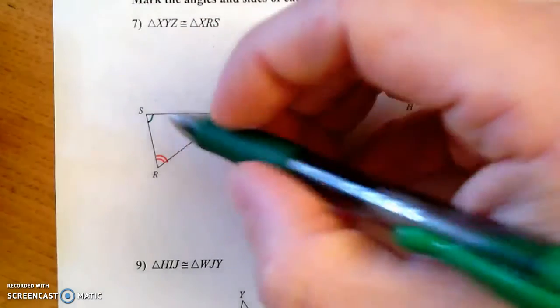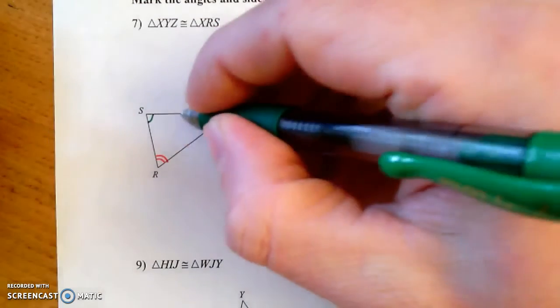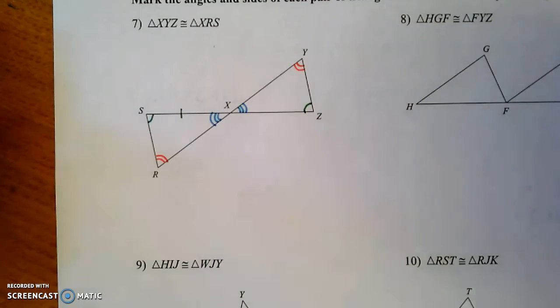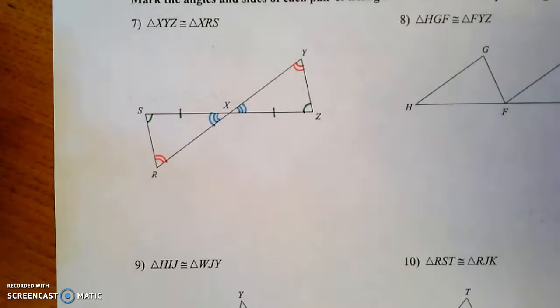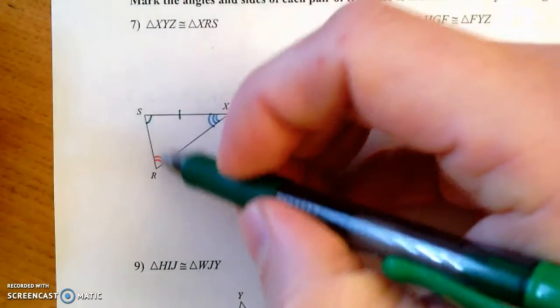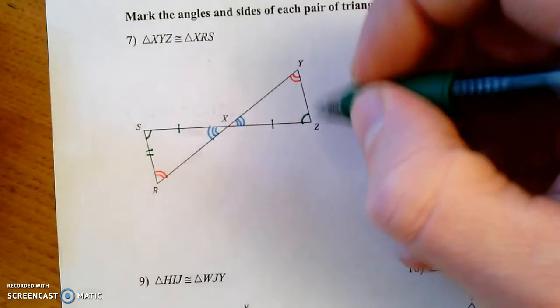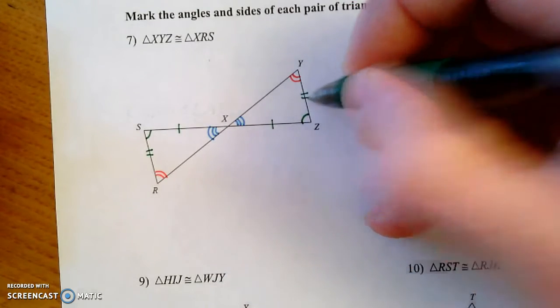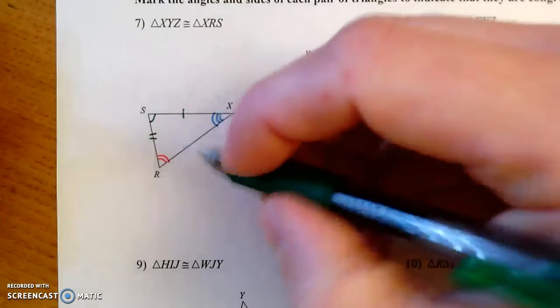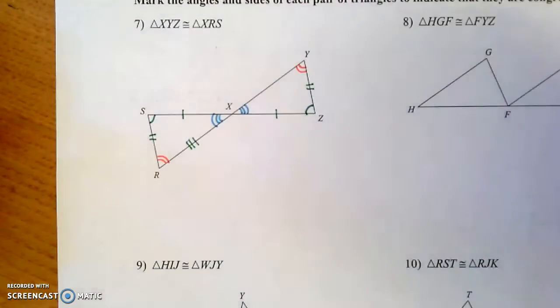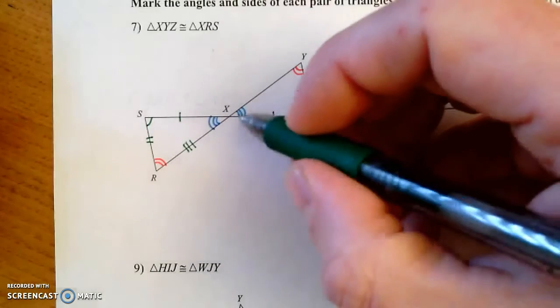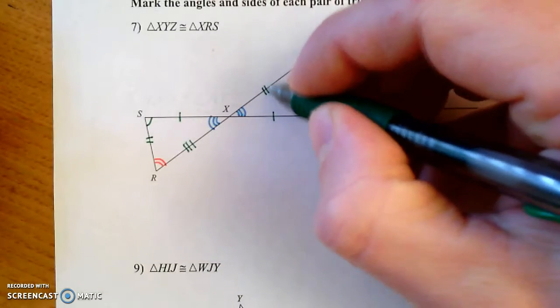So here's what I'll do. Between the single arc and the triple arc, I'll put a single tick mark. And then between the single and the triple over here, single tick mark. Between the single and the double, I'll put a double tick mark. And over here, between the single and the double, I'll put a double tick mark. And then between the double and the triple, I'll put a triple tick mark. And between the triple and the double over here, triple tick mark.